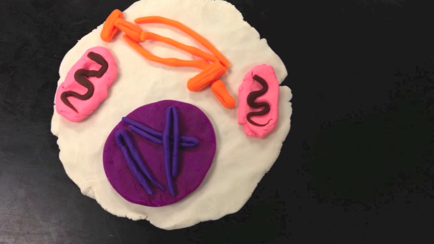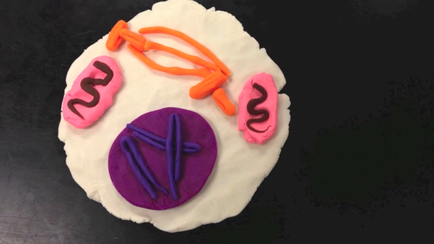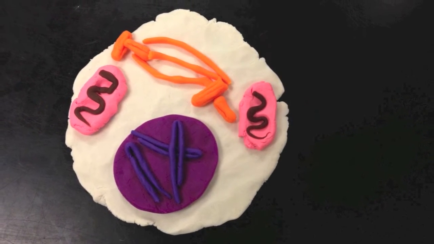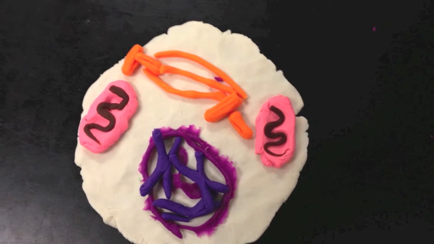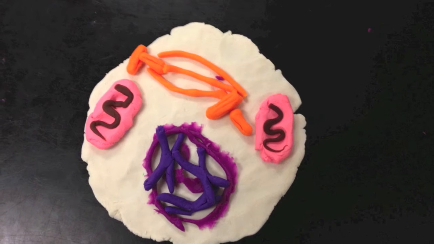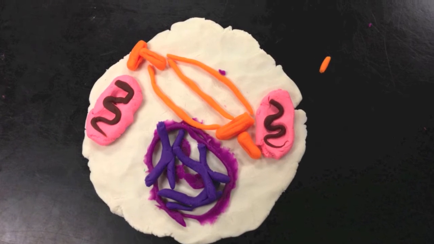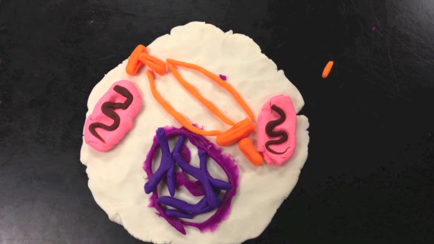Prophase. The chromosomes have now condensed, and they are now in pairs, called sister chromatids, which are held together by centromeres. The centrioles are moving apart, and you can see the early beginning of the spindle.